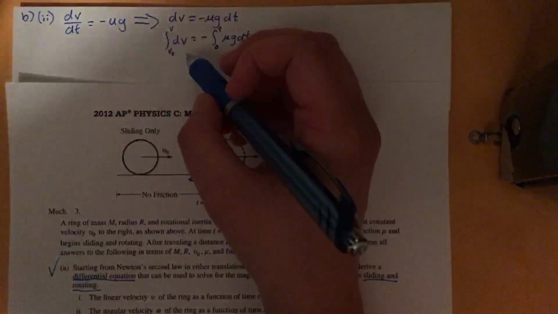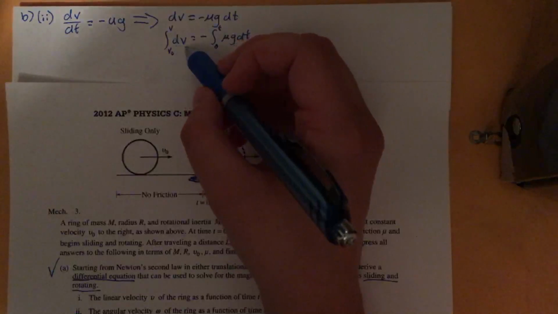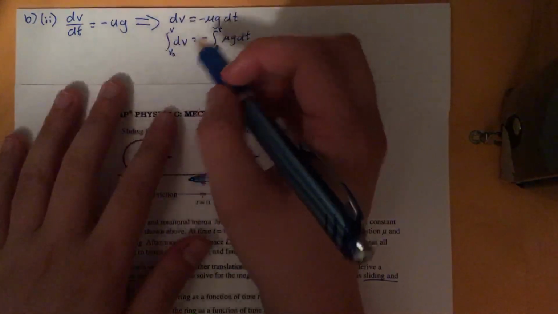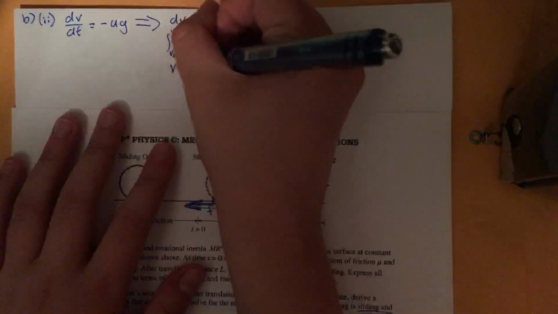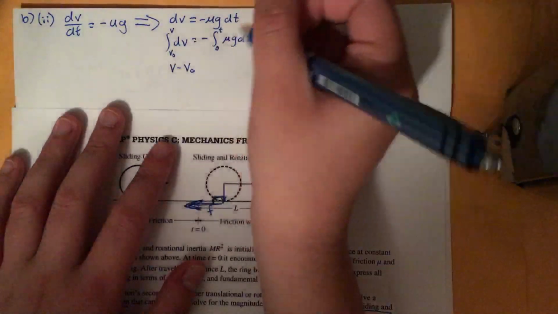So, the change in velocity, dv, from v0 to v, well, that's just final minus initial velocity. See?